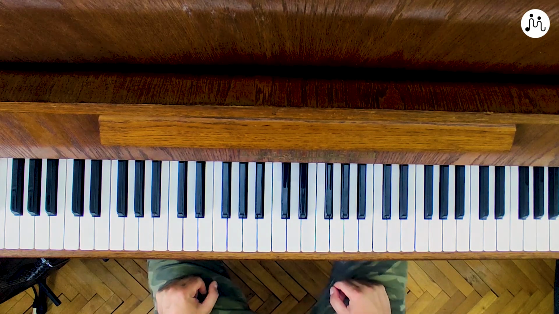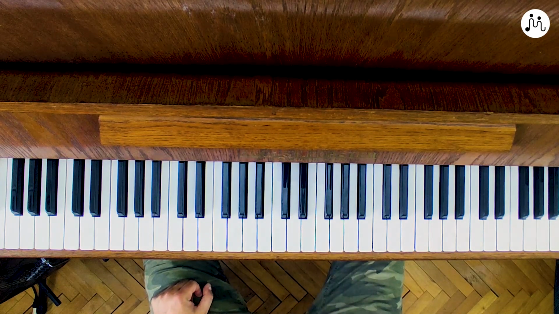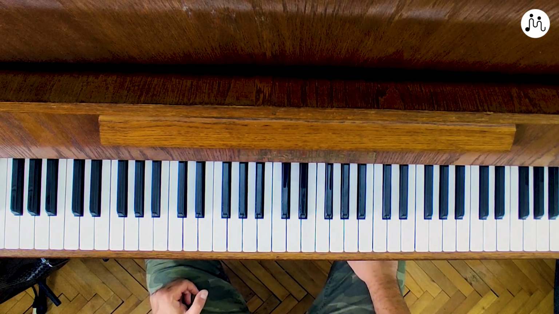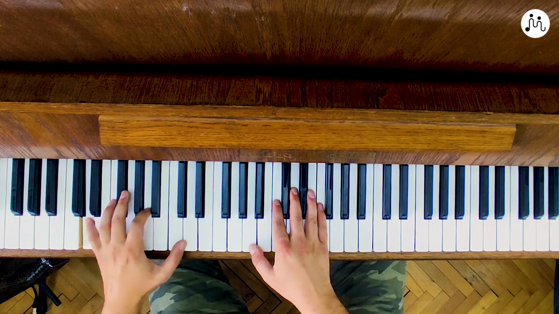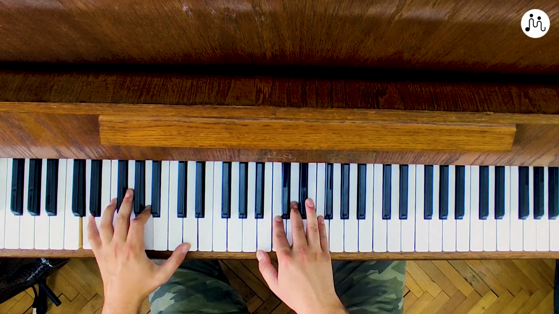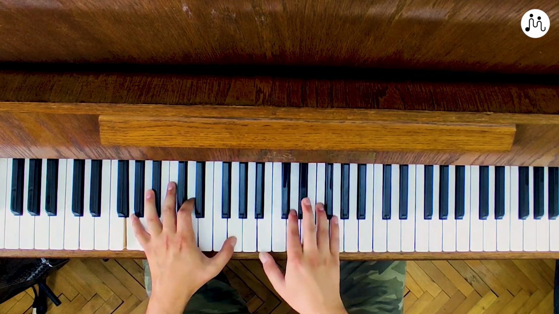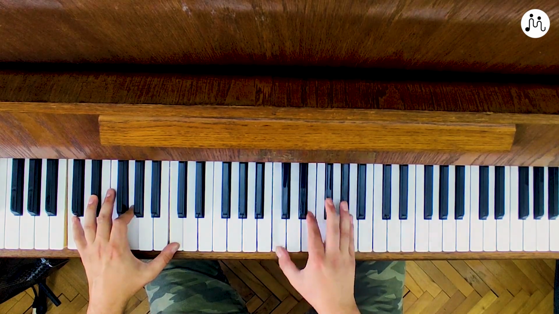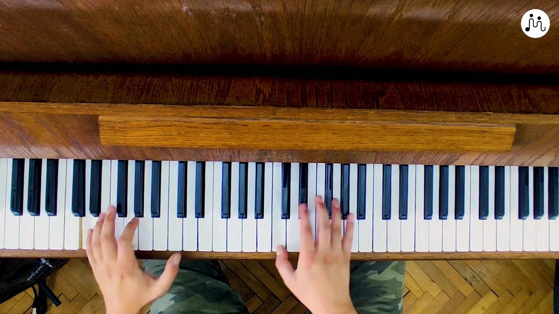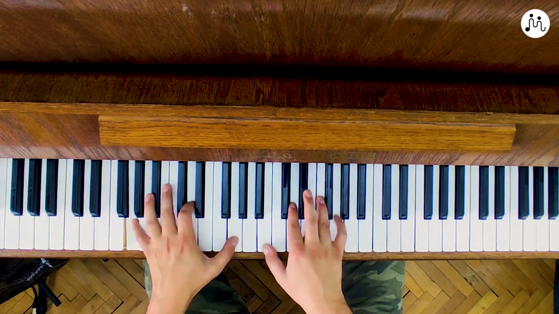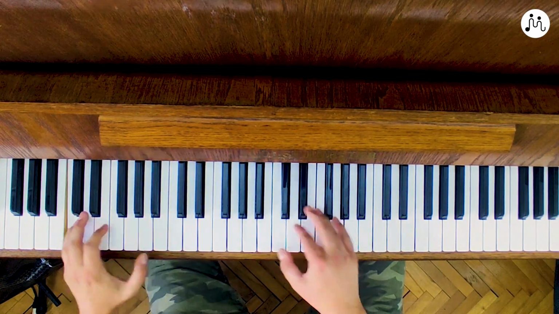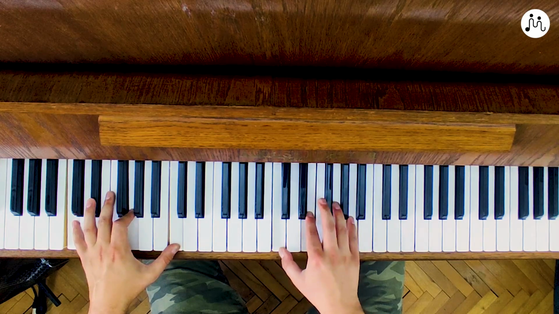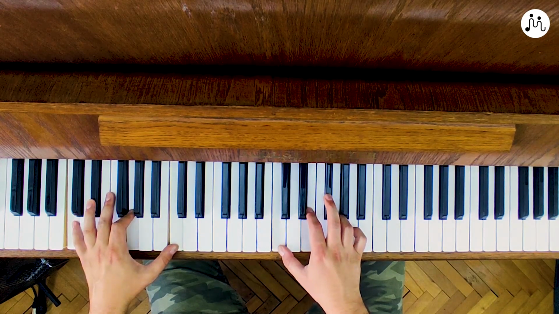So how is it going to work? In a lot of modern jazz and in a lot of jazz standards you will see this combination, second, fifth, first. So we're going to start with the second, and then G, the fifth, and then C. So that's the whole point.